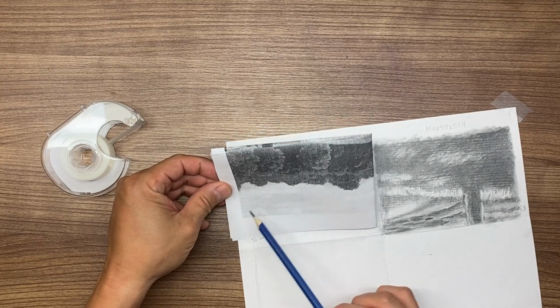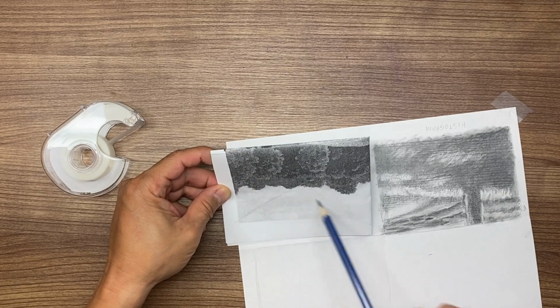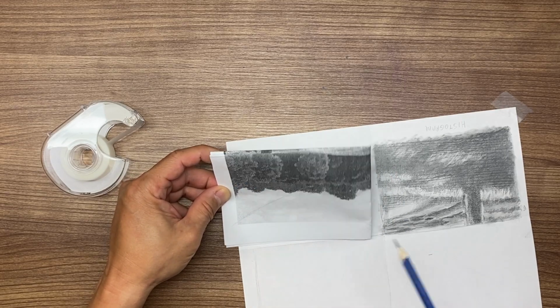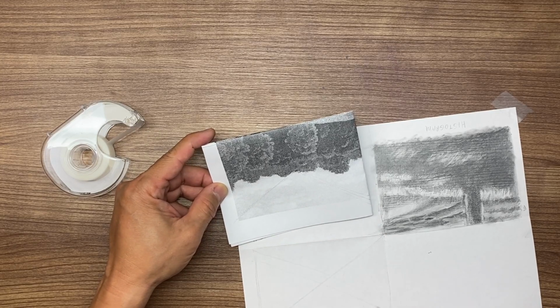So if I draw a light X here, corner to corner, that's the center right there, on X.